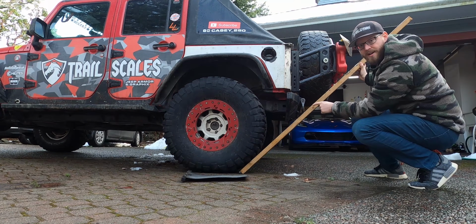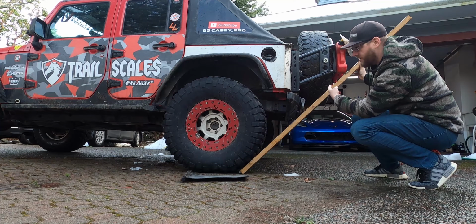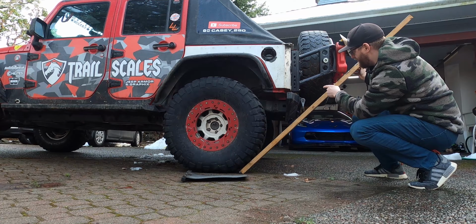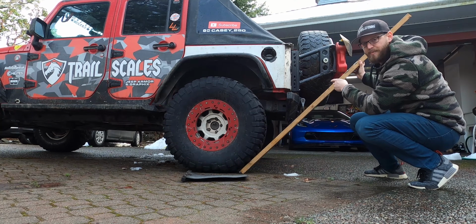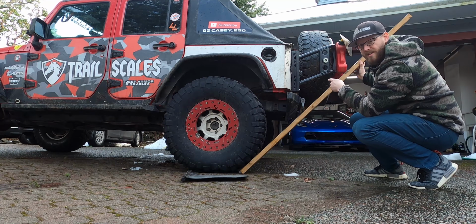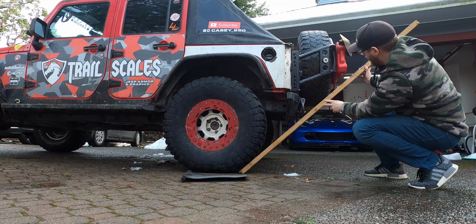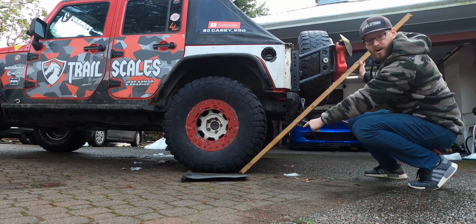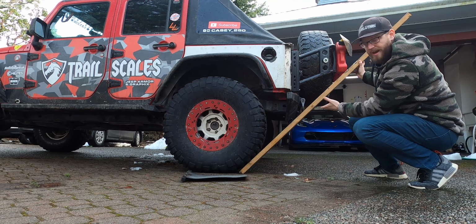And on mine and a lot of vehicles, the spare tire is actually going to be more likely to get in the way than your bumper. Now I have a Crawler Concepts super skinny bumper on here, so there's no way that thing is hitting first, but you can see here my tire, if I get the angle just right for the camera, would actually come in contact with something, and that would define my departure angle on my Jeep.